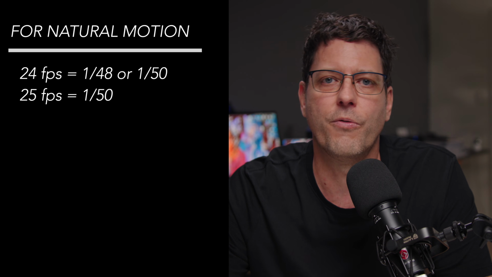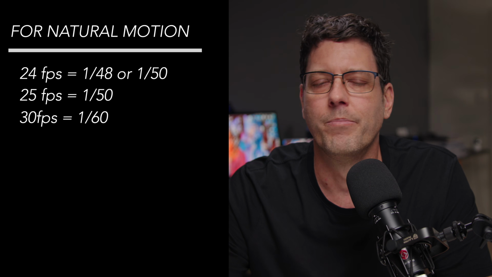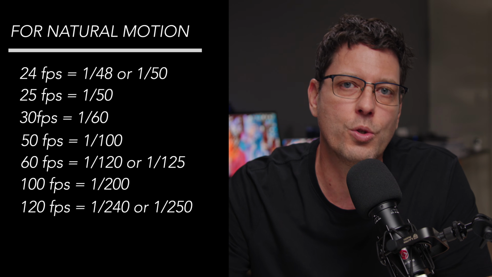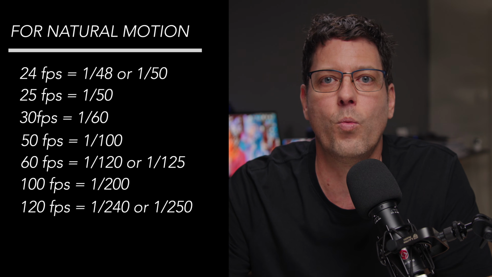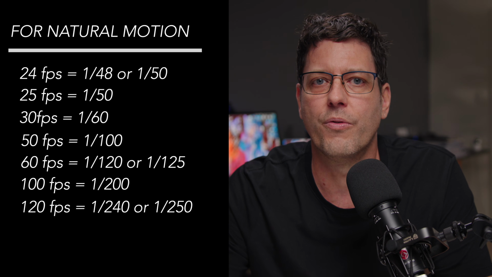And in video, we do this because of what is called the 180 rule. And this is to achieve natural motion blur. This involves setting your shutter speed to double what your frame rate is. So if you're shooting at 24 or 25 frames per second, you should be setting your shutter speed to 1/48 or 1/50. If you're shooting at 30 frames per second, you should be shooting at 1/60 for a shutter speed. Now, most consumer level cameras shoot 24 frames per second, but don't have a 1/48 shutter speed. That's fine. In those cases, you would shoot 1/50.